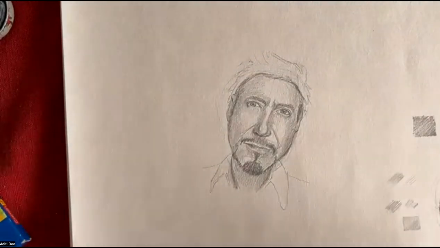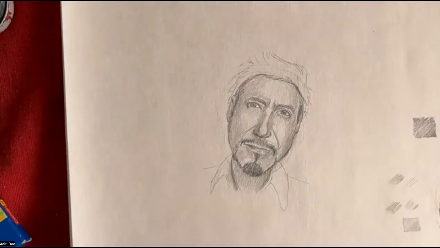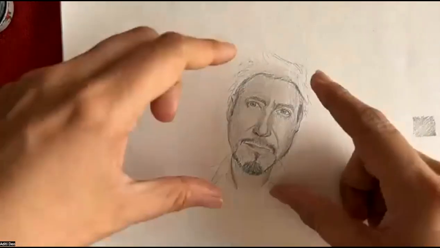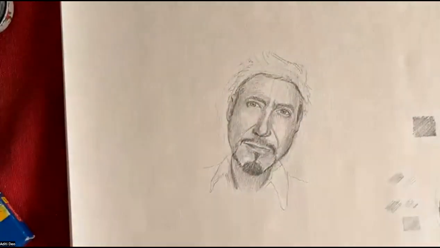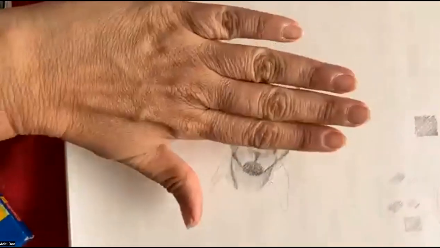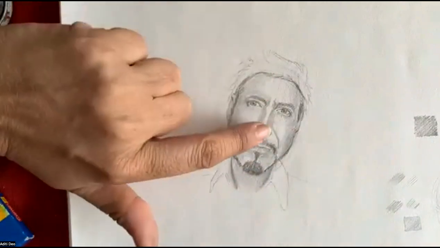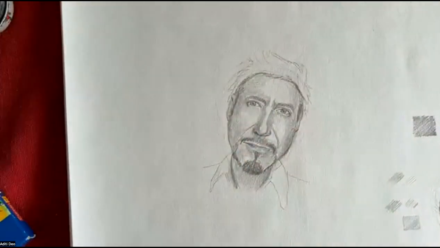Oh, yo. I have to take a picture. Oh, he looks terrible. I just have this problem. This part is fine. This part is fine. But this estimation goes totally wrong.